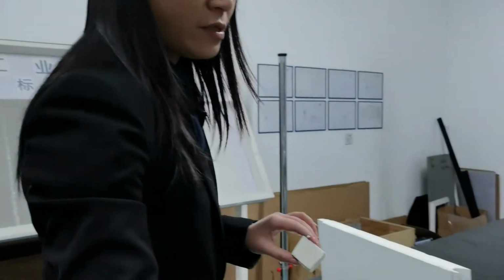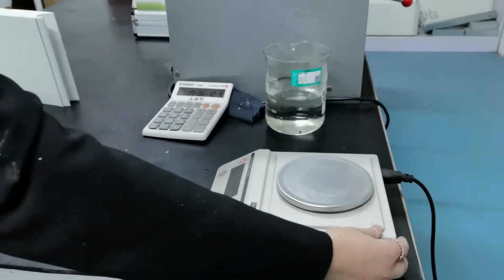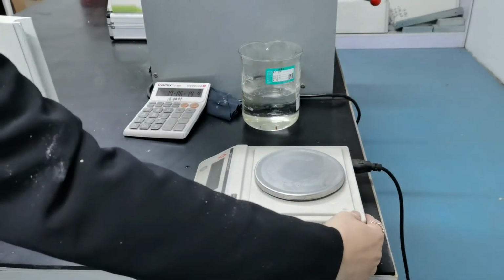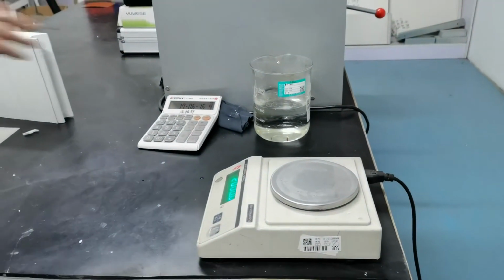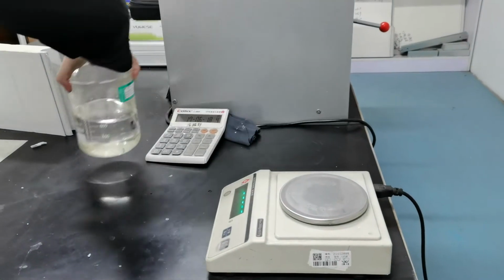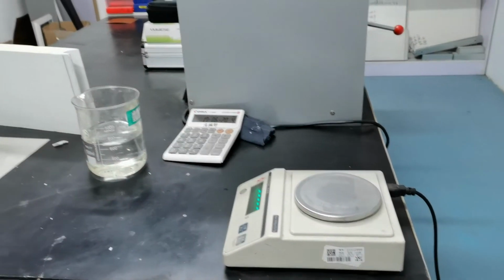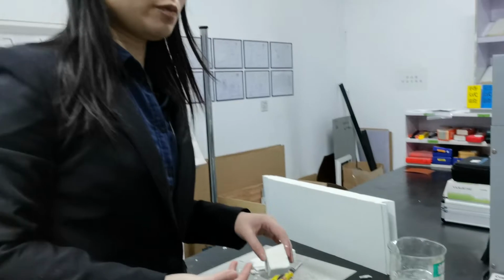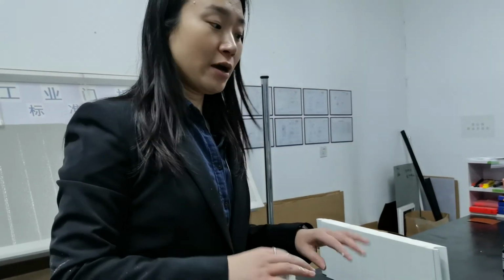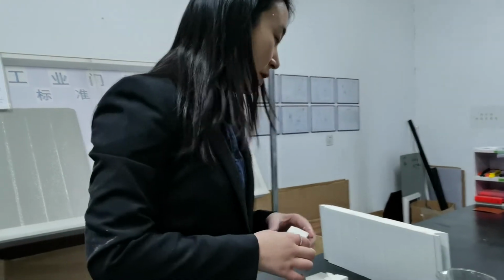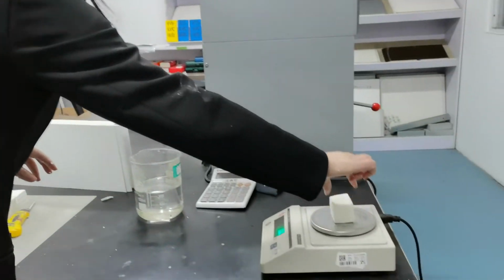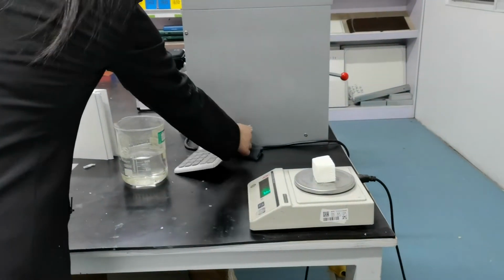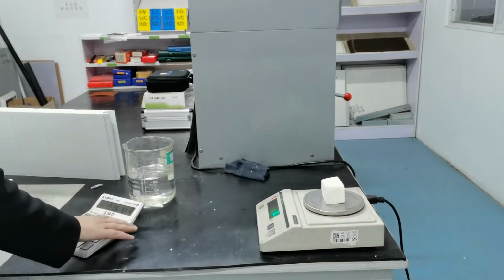And here is the electronic scale we usually use to measure the weight. Everybody knows the Archimedes principle. We are using the Archimedes principle to measure the density of the material. We put it on the scale and get the number of the weight.